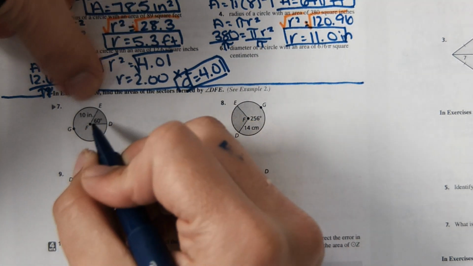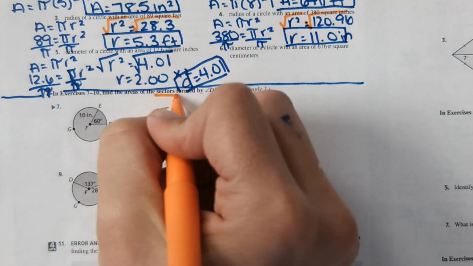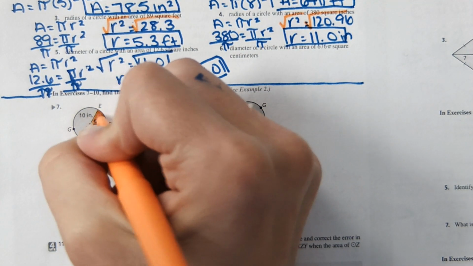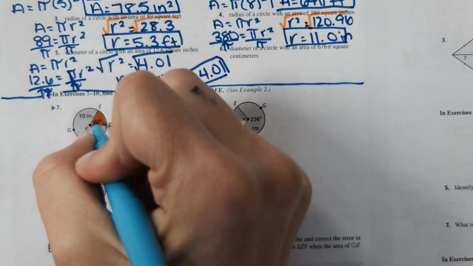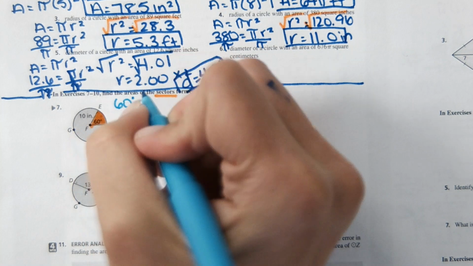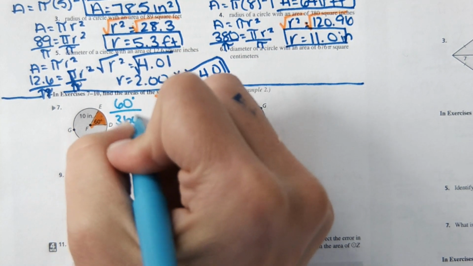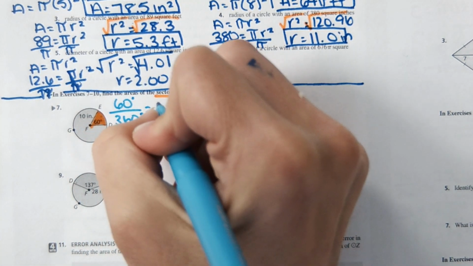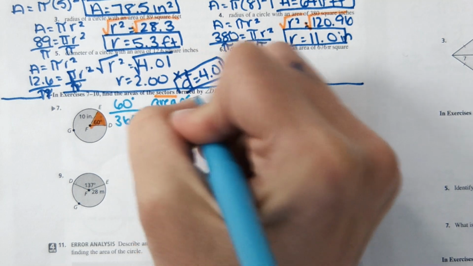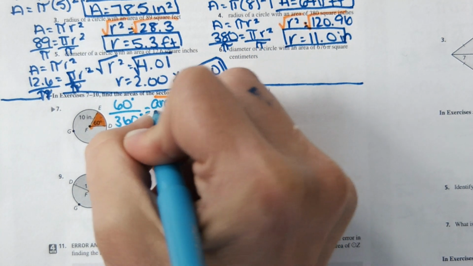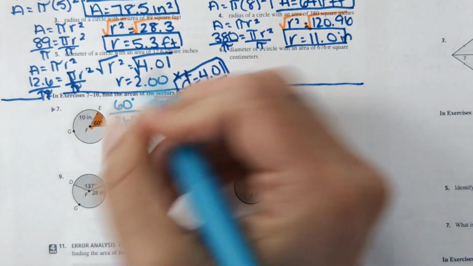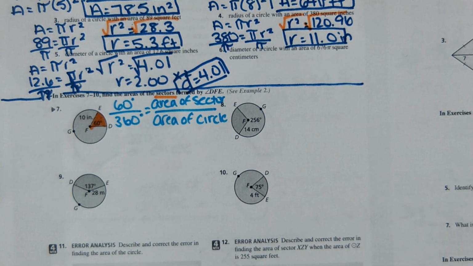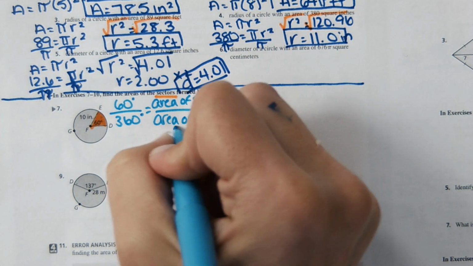So the area of a sector would just be part of the circle right here. This would be the sector that we're trying to find. And we set up a proportion. I'll use a different color so this equation stands out. In this case, it's going to be 60 degrees over 360. So again, part over whole equals the area of the sector, which is what we're solving for, over the area of the whole circle. So part over whole equals part over whole. And the area of a circle is pi r squared.